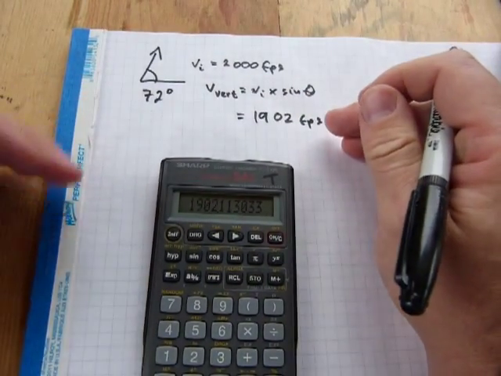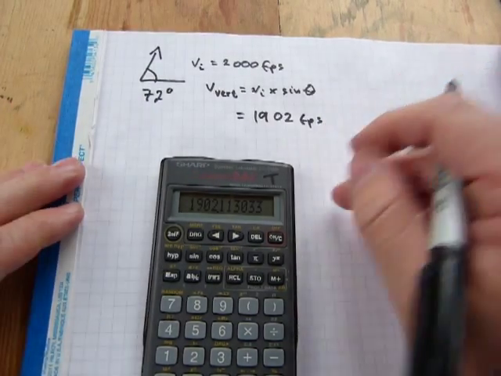That speed is going to be spent on raising the bullet and elevating it.